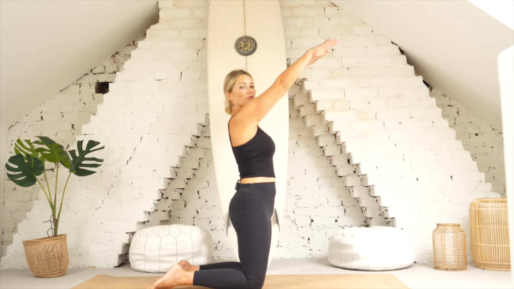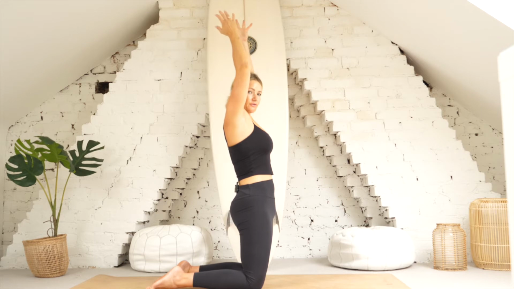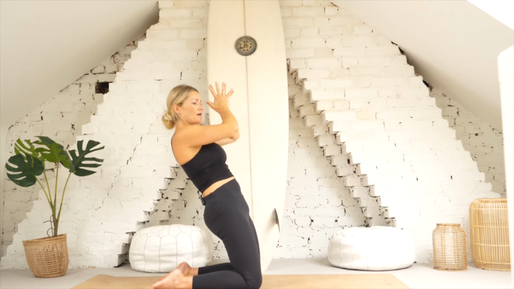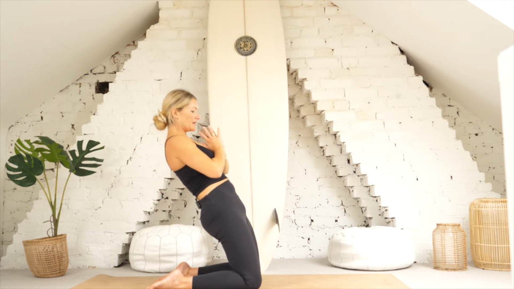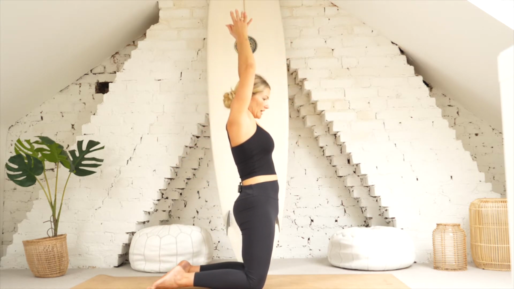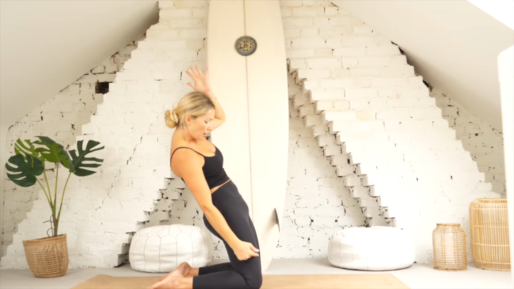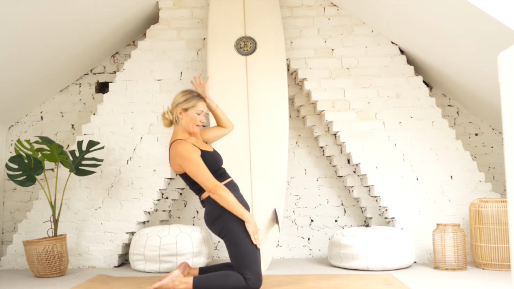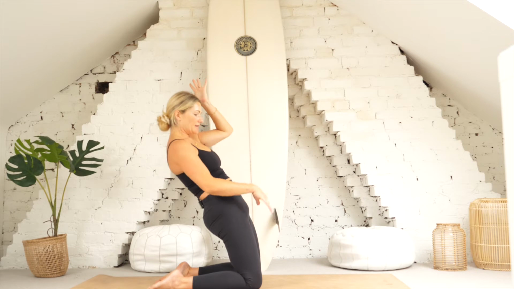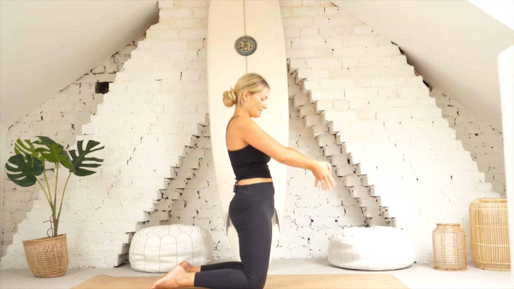Inhale, come forwards, hands to the sky. Squeezing those glutes. As we exhale, hands to the heart, lean back like a pendulum. Good. Two more. Inhale. Exhale, lean back. Now really notice this really long line, the front of your hips there. That long line. And then come forwards. Exhale. Good. Last time. Inhale.